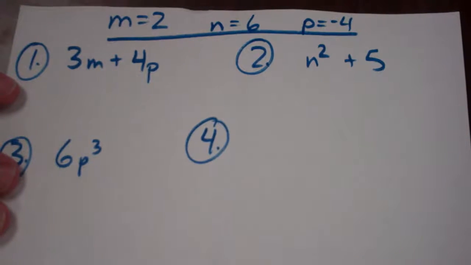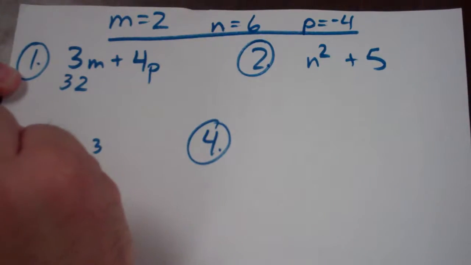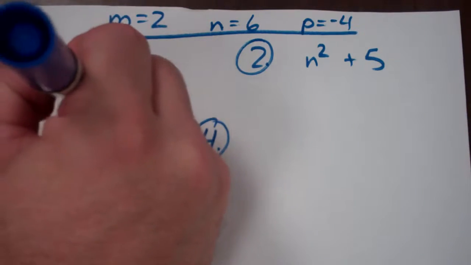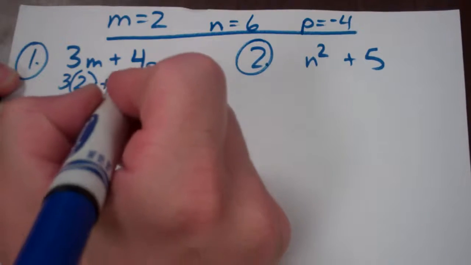So to do this problem, you're going to substitute for m and p, because at this point we know that m equals 2. So I'm going to substitute. I'm not going to write just a 2 because that makes it look like a 32. It's a 3 right next to a 2. Plus a 4 right next to a p.